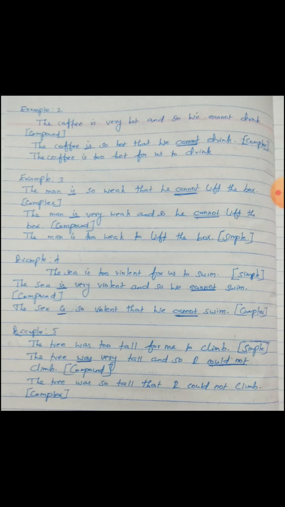That is a simple sentence. So the coffee is very hot and so we cannot drink: compound sentence. The coffee is so hot that we cannot drink: complex. The coffee is too hot for us to drink: simple.